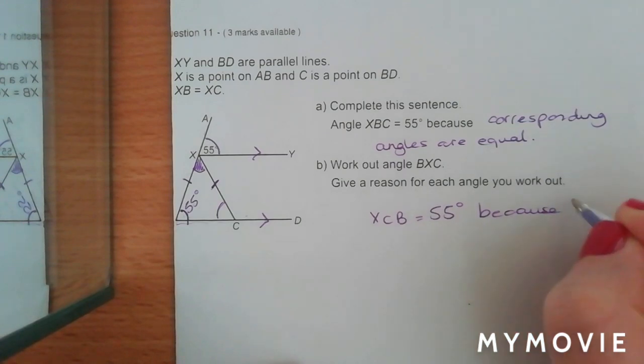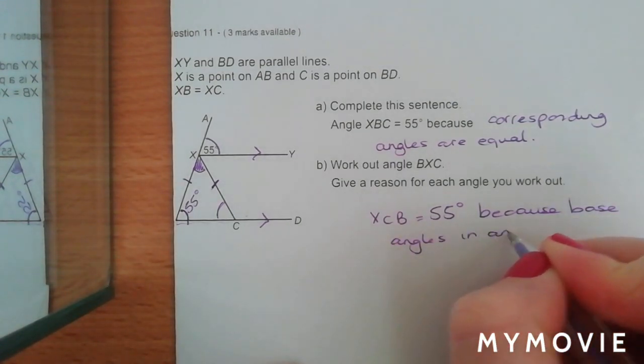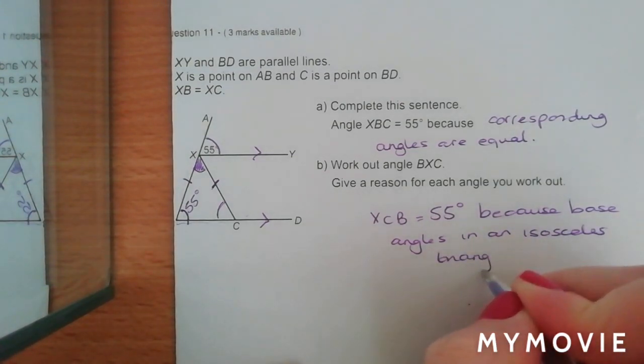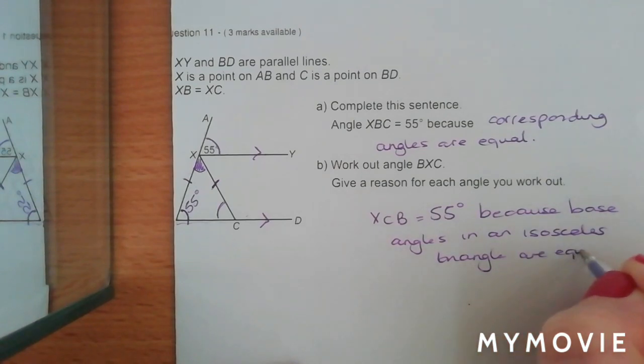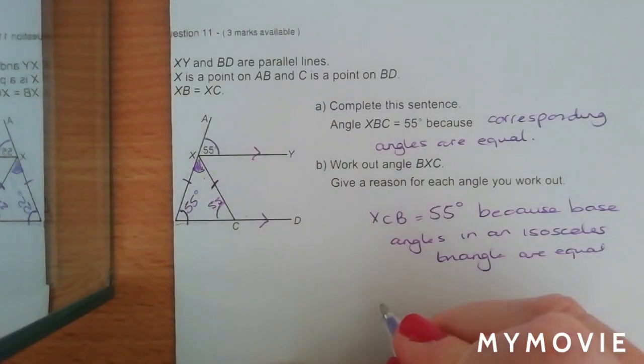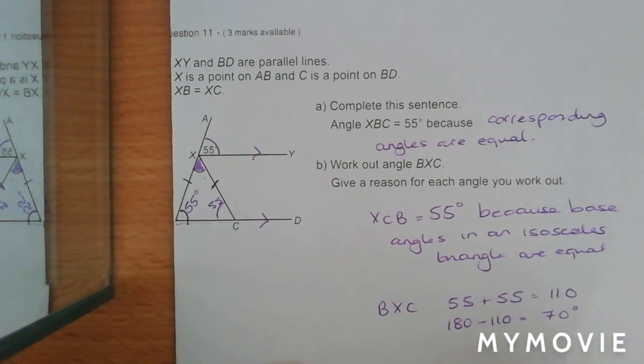That's because base angles in an isosceles triangle are equal, which then leaves us really easily to be able to find that one. Think about the shape there. So the one that we want, which is BXC, we would do 55 add 55, which is 110, and 180 minus 110 is 70 degrees.